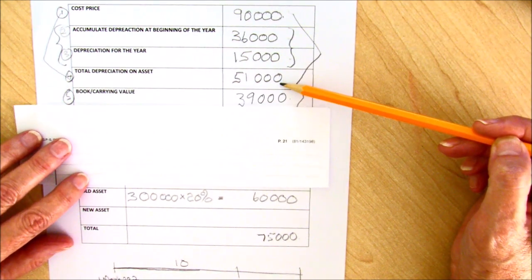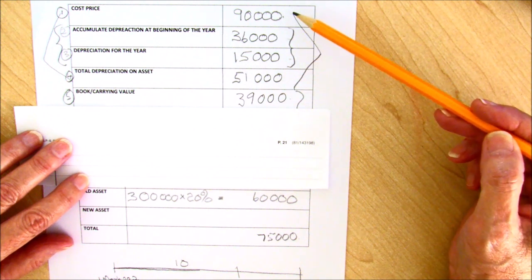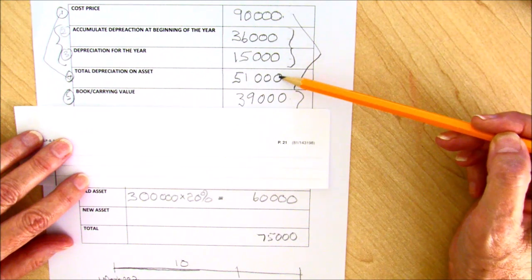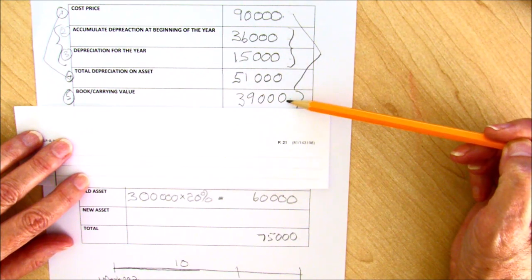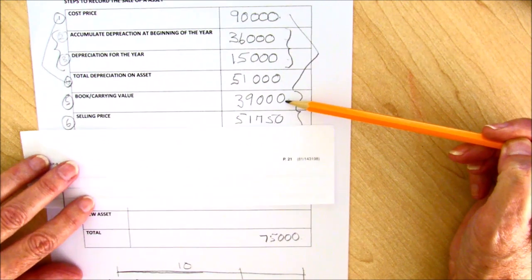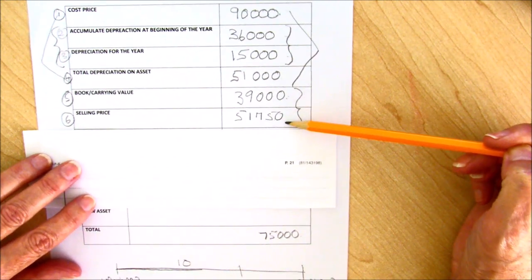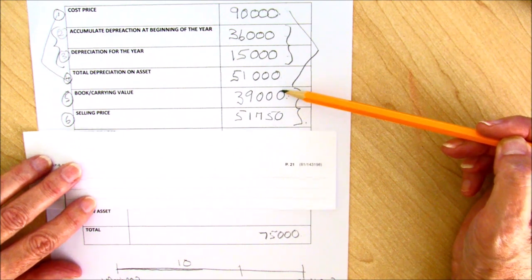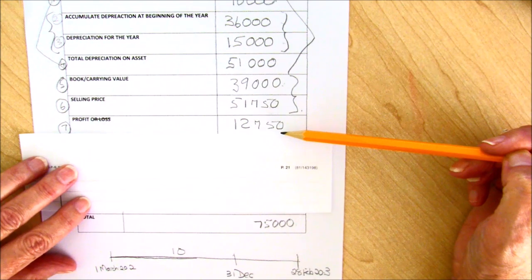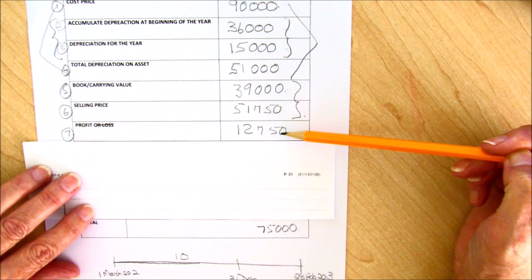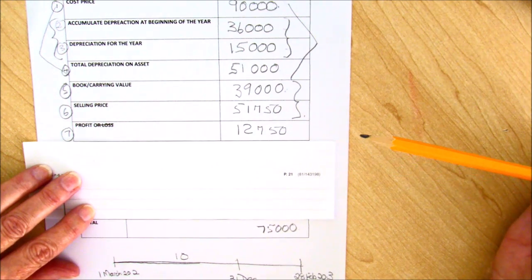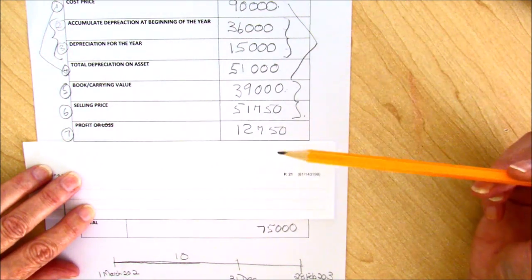They then ask you what the book value or the carrying value is on the day in which you sold. Now, book value or carrying value is a calculated figure: the original cost minus the 51,000, so it's worth 39,000. The selling price was given to you at 51,750, and because you sold it for more than the book value, you've made a profit of 12,750. Now, as I said, this chart is not something I want you to waste time drawing up in an exam, but it does help you to streamline your thoughts.